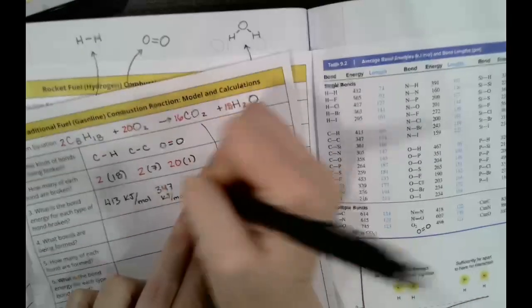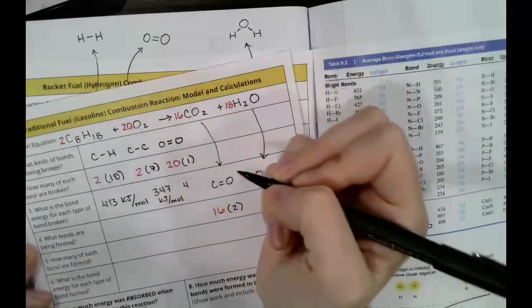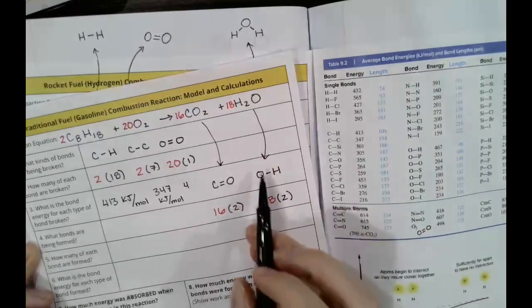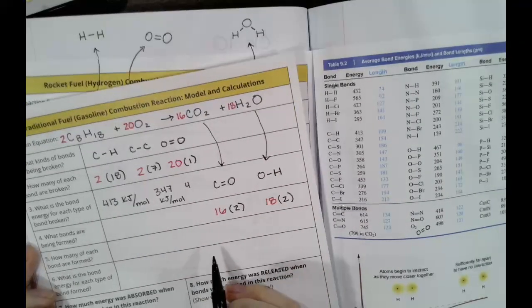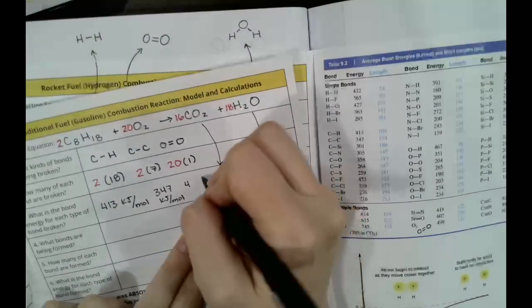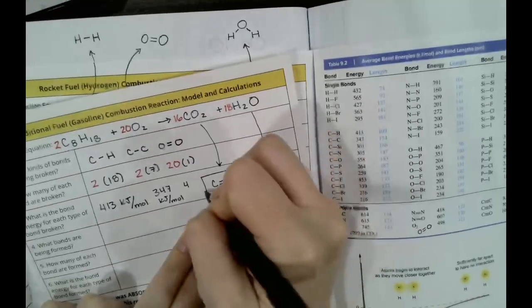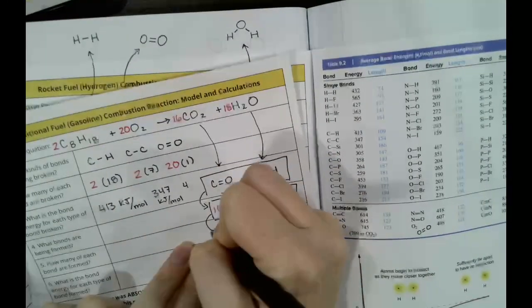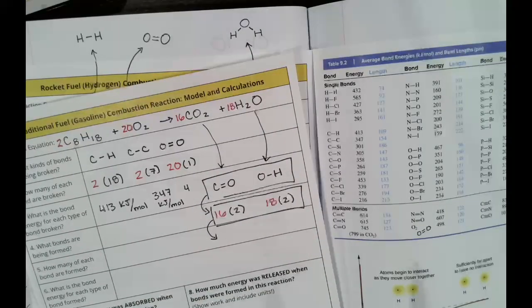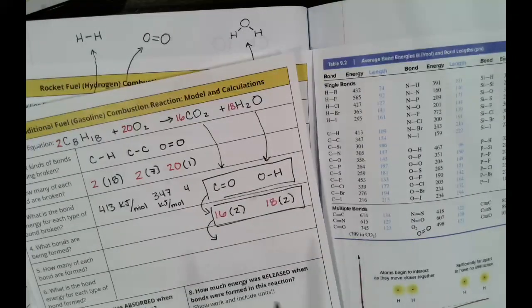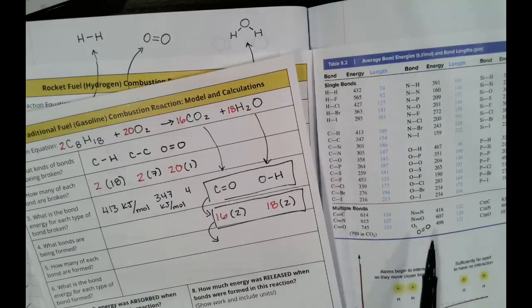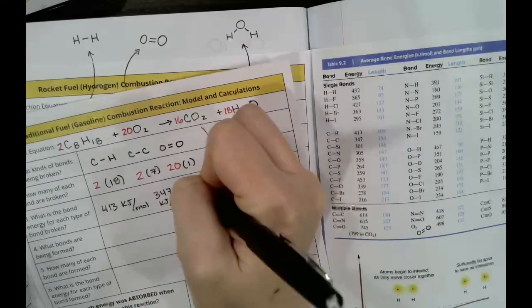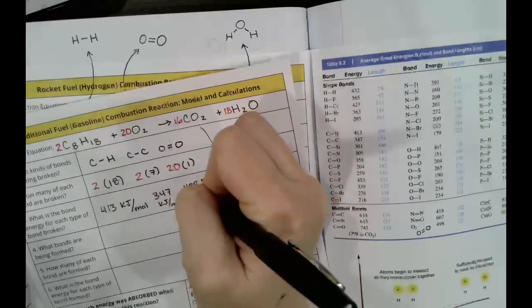Wait, am I writing this in the wrong place? Oh my gosh, when I wrote these, I wrote them on the wrong line, didn't I? This whole bit is supposed to be here. Did you catch that? That's why it's getting so squished. All right, no worries. Oxygen, that's 498 kilojoules per mole.